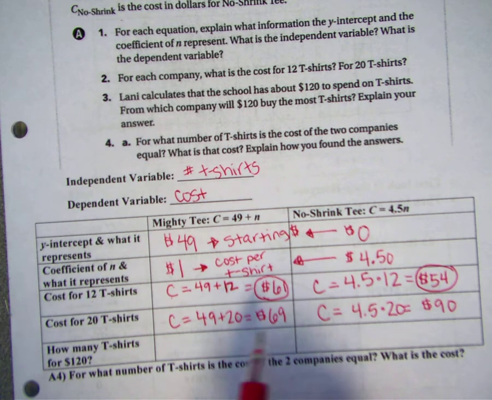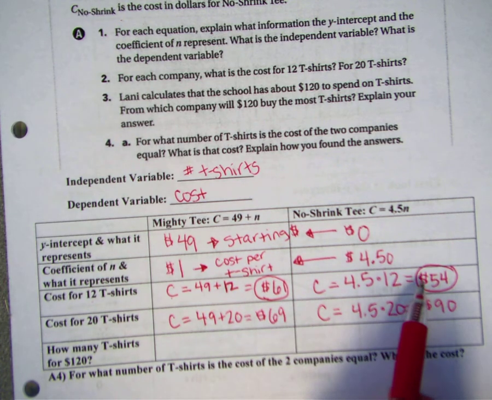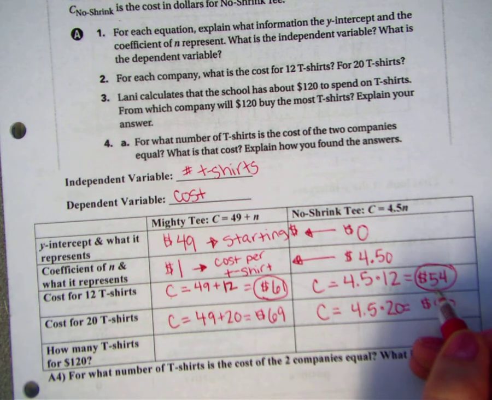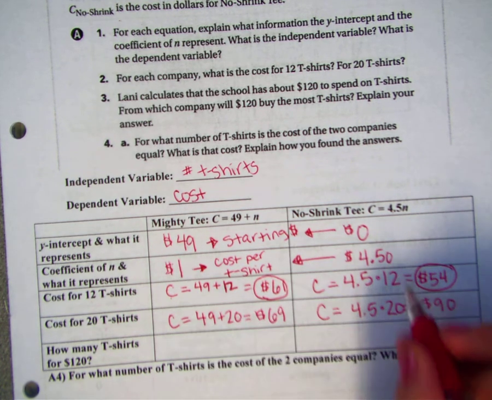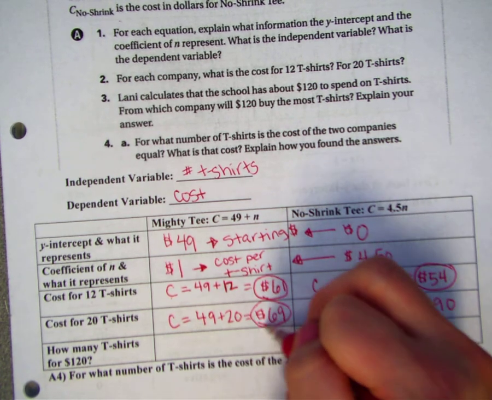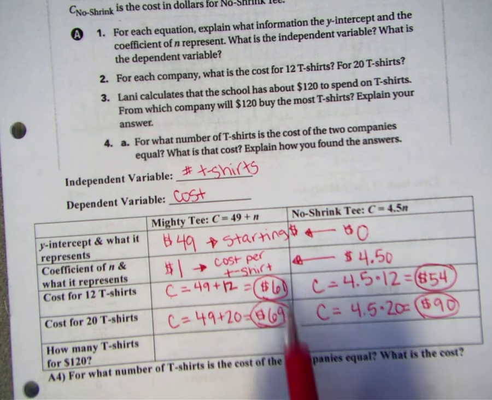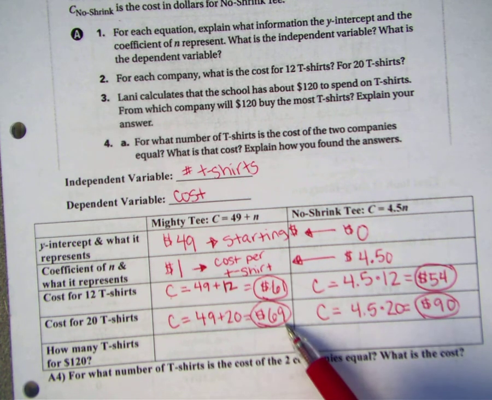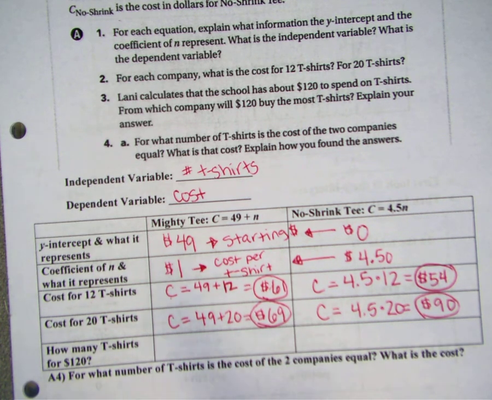So now you're noticing, so No Shrink Tee was more expensive for 12 t-shirts. Now for 20 t-shirts, it's now, or sorry, I think I said that wrong. It's cheaper for No Shrink Tee for 12 shirts, but it is cheaper at Mighty T if we're getting 20 t-shirts. So somewhere in between there, it goes from being cheaper here to being cheaper here. So we would notice that in our graph, and we're gonna look at that here in just a bit.